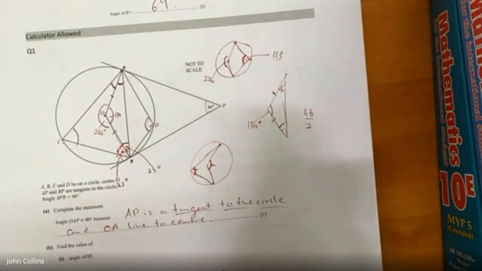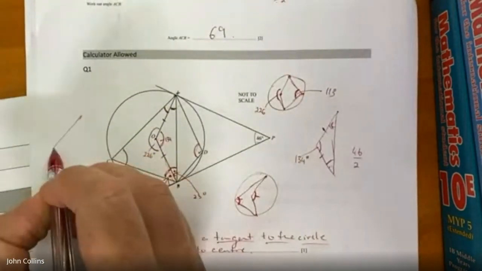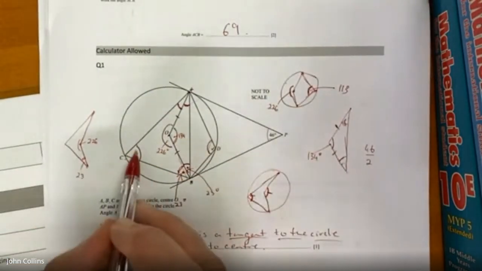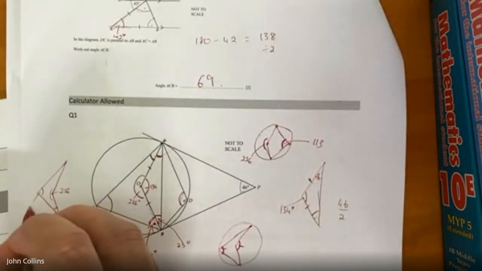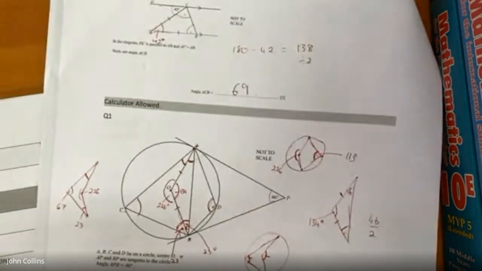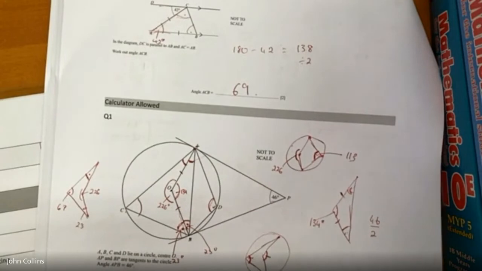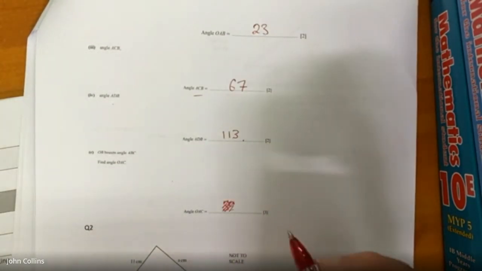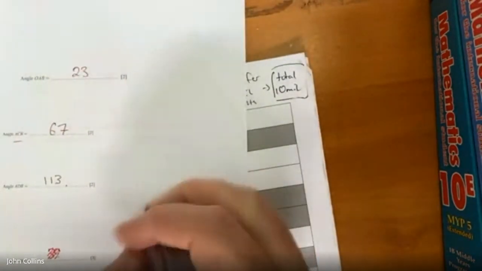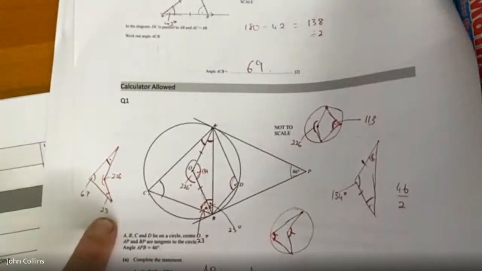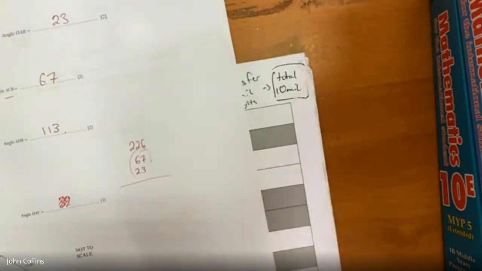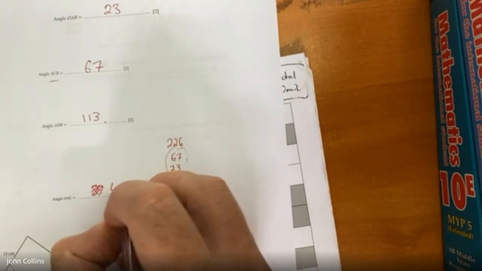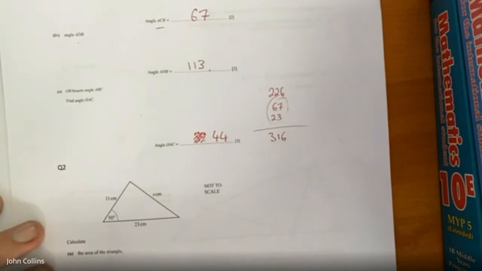I think the easiest way is to just look at it as a quadrilateral, a four-sided shape. I think we have this kind of weird quadrilateral shape, but it's four sides. There's 226 here. I've just found that that's 23. This I found earlier on to be 67. And then this one I can find. If I just add them up and take them away from 360, I'll find the one on top. A quadrilateral must add to 360. So 226, 67, 23. 67 and 23, that's 90 anyway. 90, and this is going to be 44. Oh, there's so many angles going on.